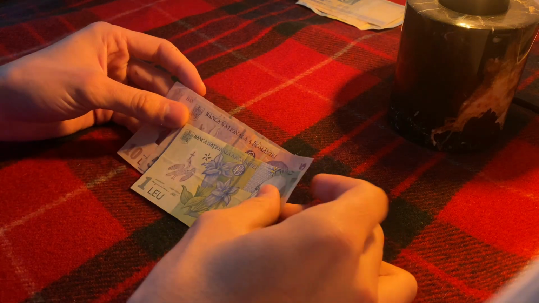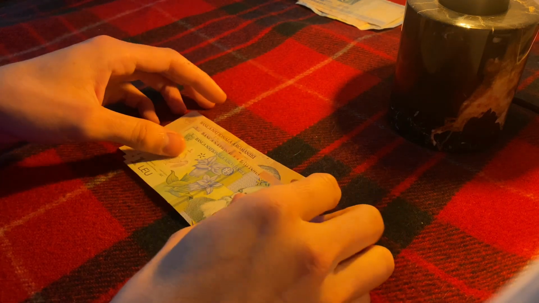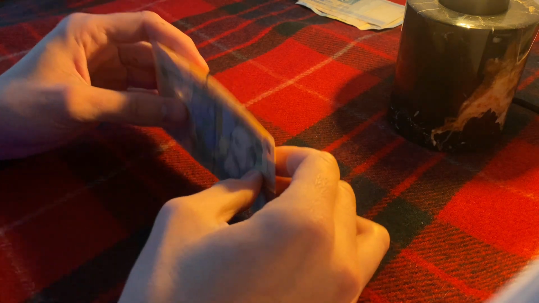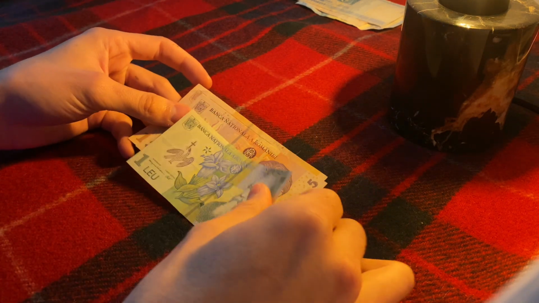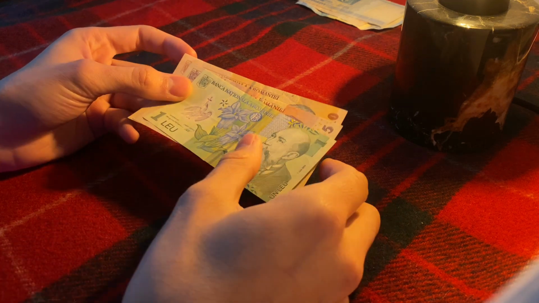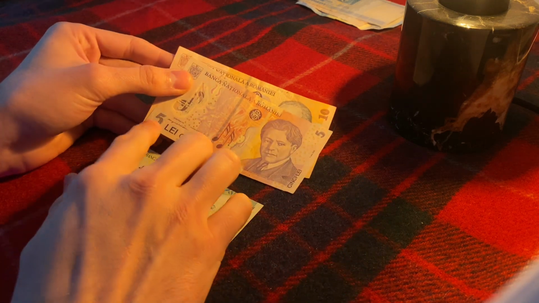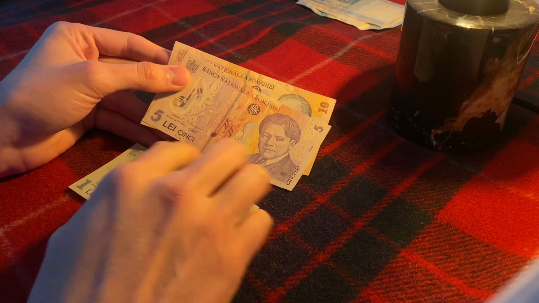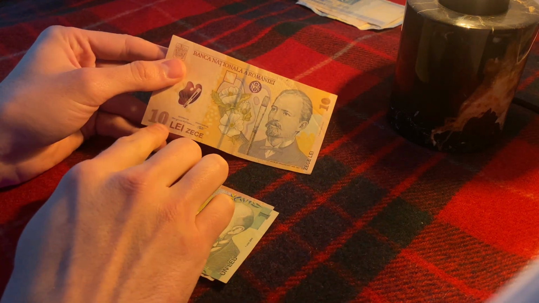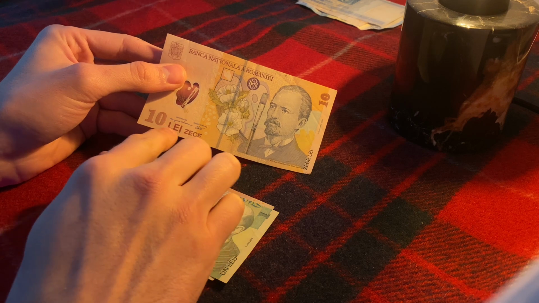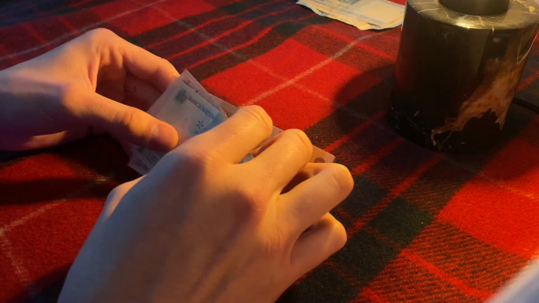These, of course, are from Romania, and I have 1 Leu, 5 Lei, 10 Lei banknotes.